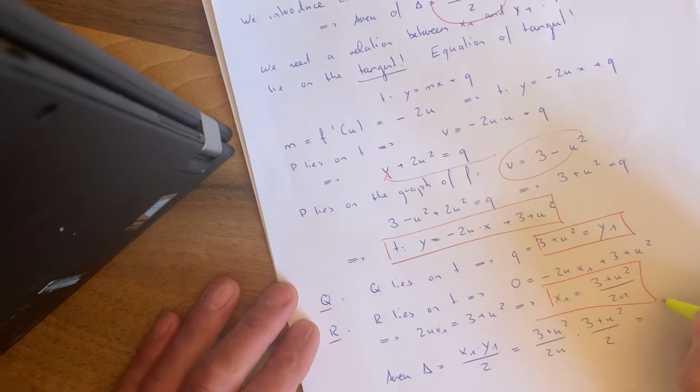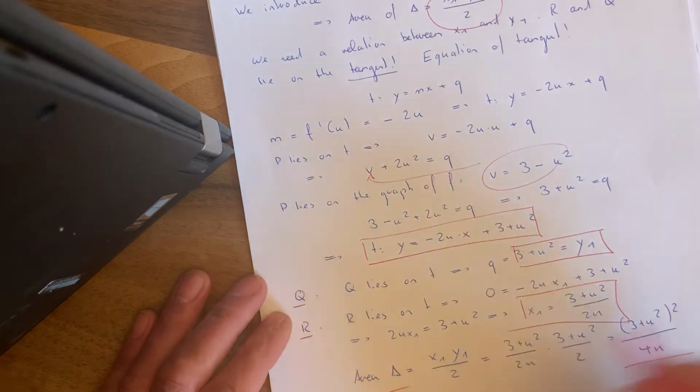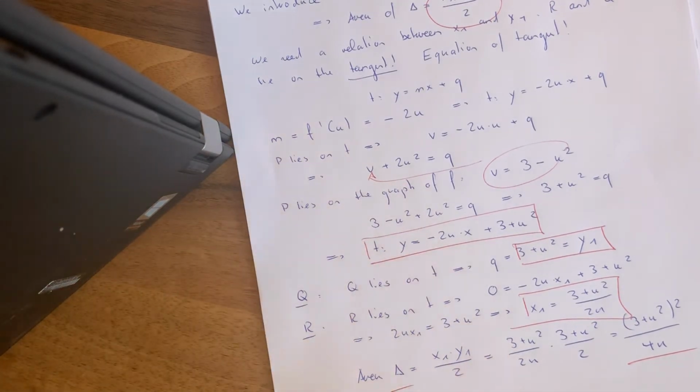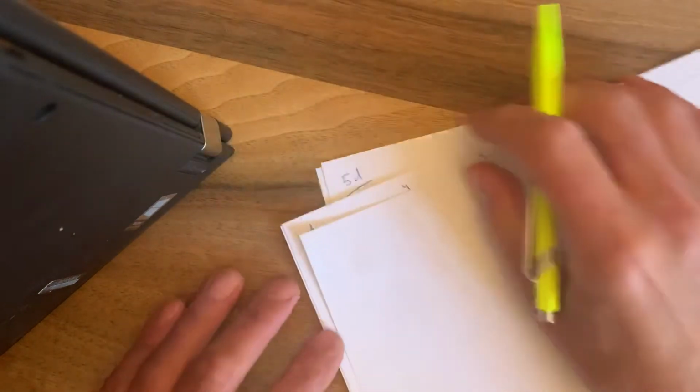Combining here like this. And this is the formula for the area. So this is going to be the function whose maximum we're going to find. Okay, so let's do that, and that's no longer difficult.